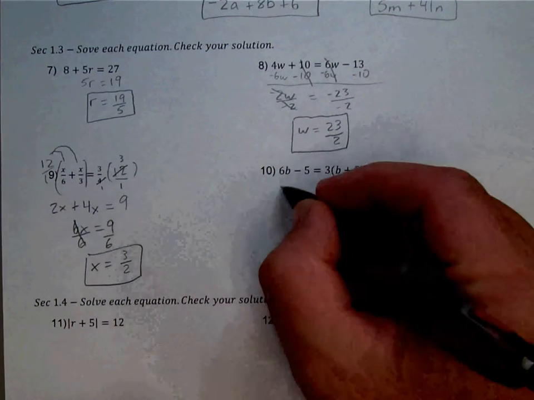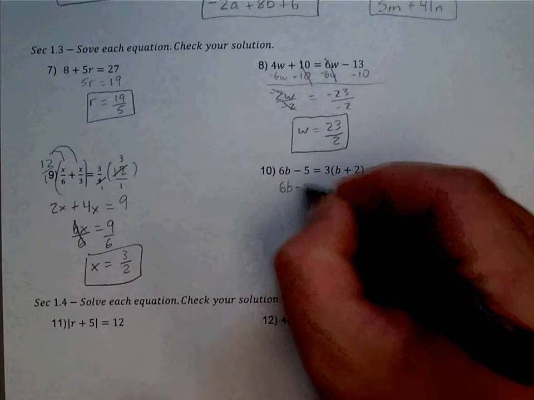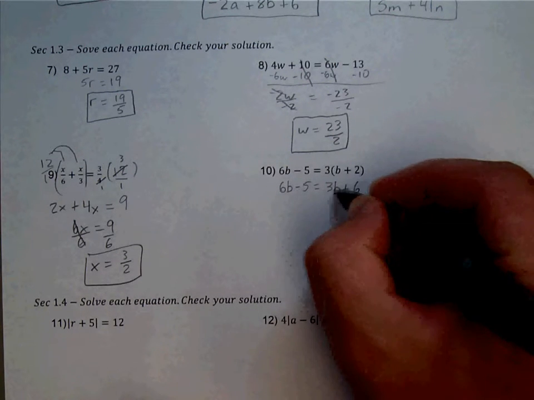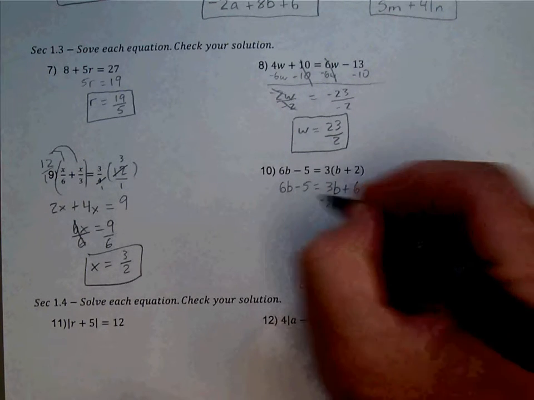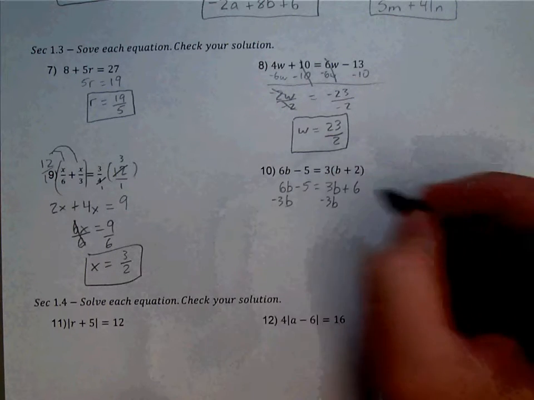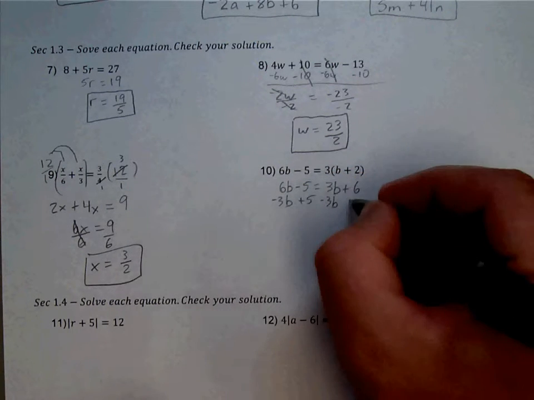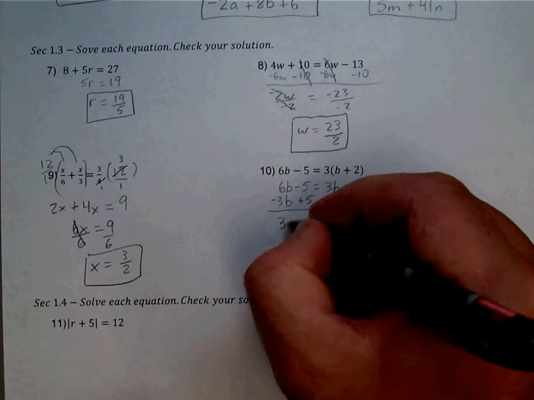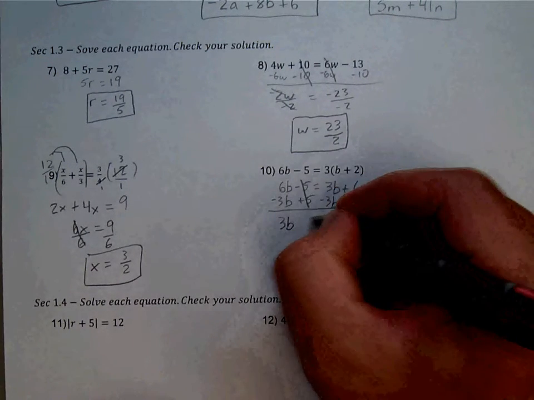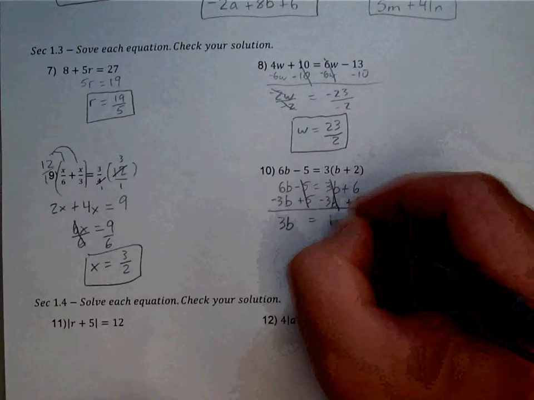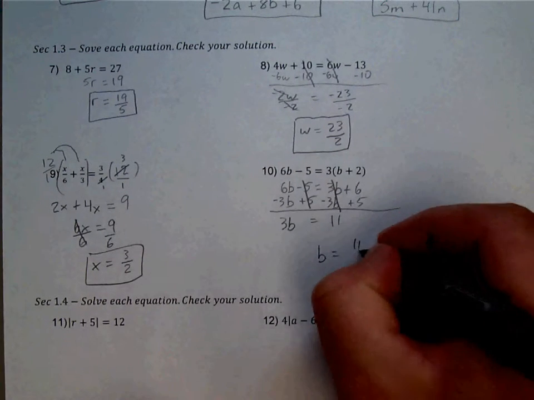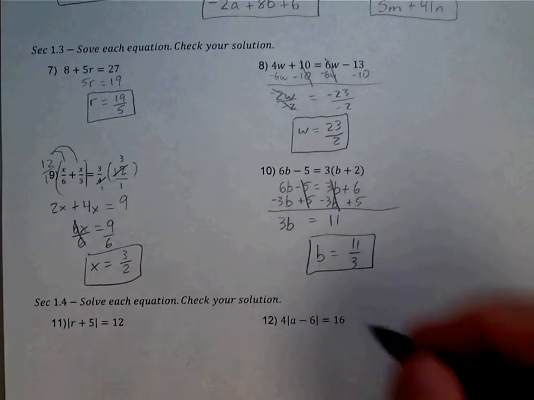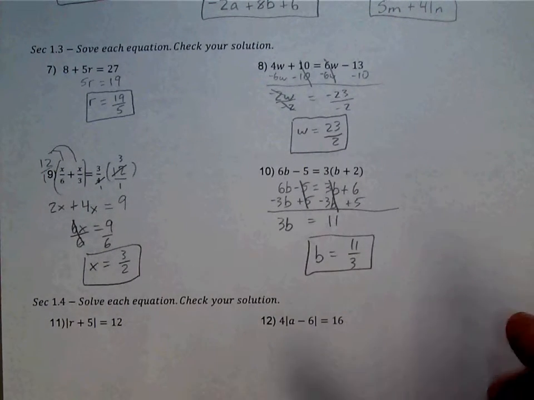Number 10, I have to distribute 3b plus 6. I'm going to subtract 3b from both sides, and then also add the 5 over. So I get 3b equals 11, so divide by 3. 11 thirds, or it's 3 2/3, or 3.67 if you round it.